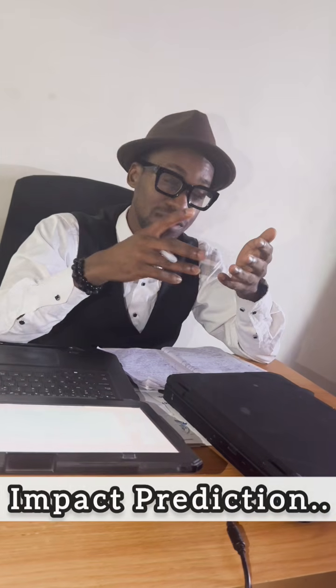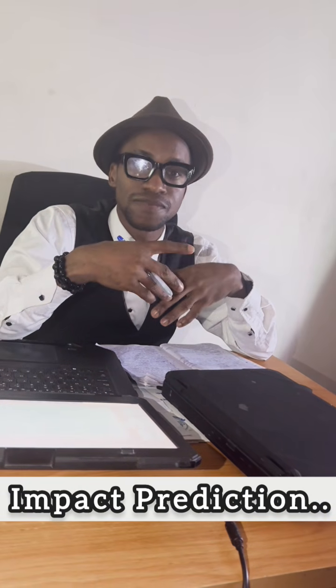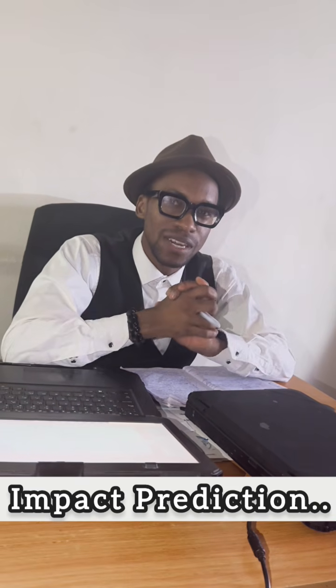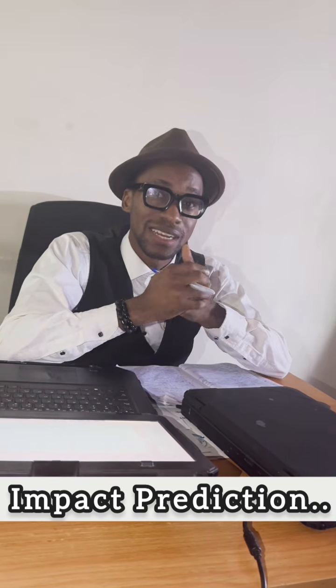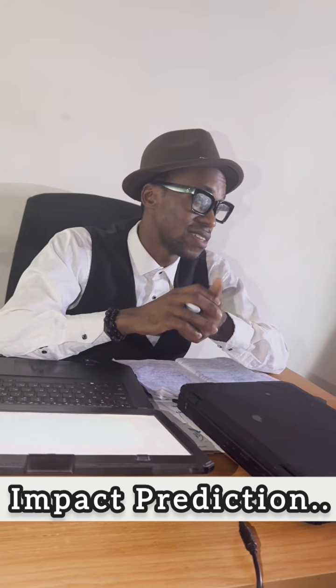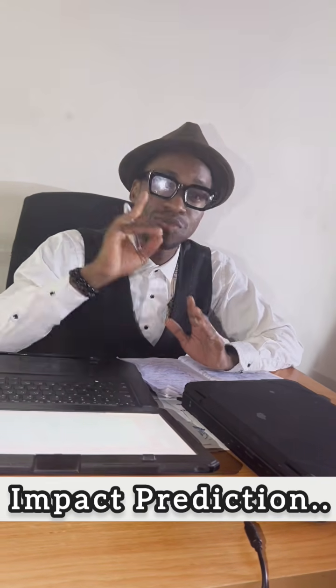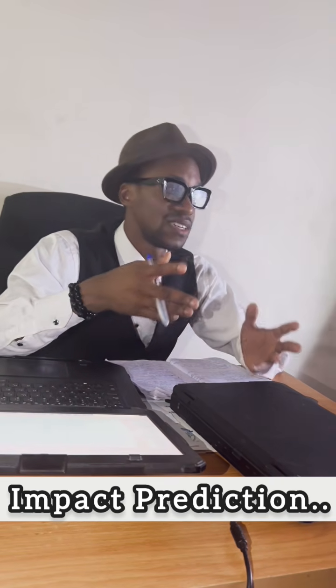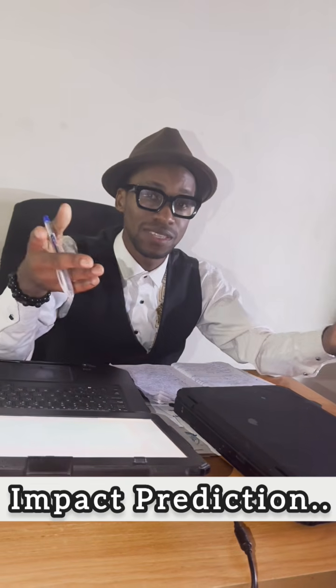Then the I, we talked about the impact prediction. That means you are looking into the possible impact, the possible effects that project can have, and that may be good effects, positive effects, or negative effects. So whenever you hear the word impact, it can be positive or negative. It depends on how you want to look at it. So you look at the project, and that's what determines whether the project is worth doing or not worth doing.